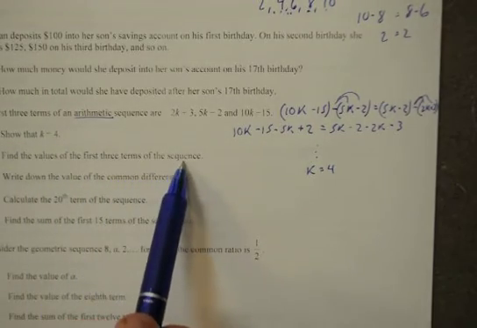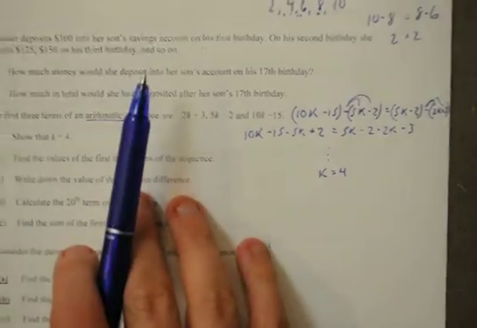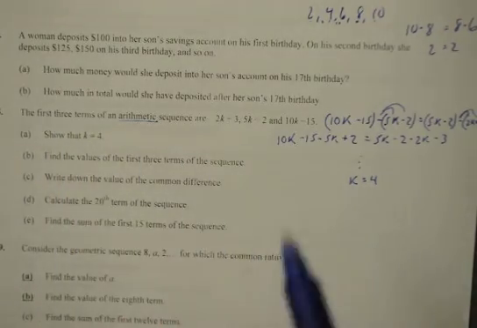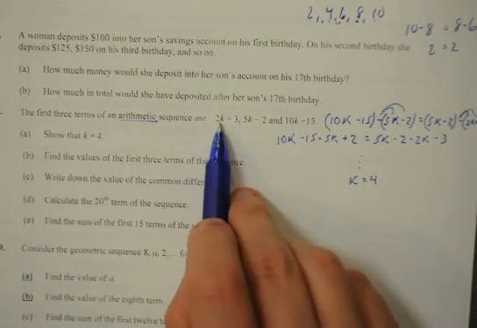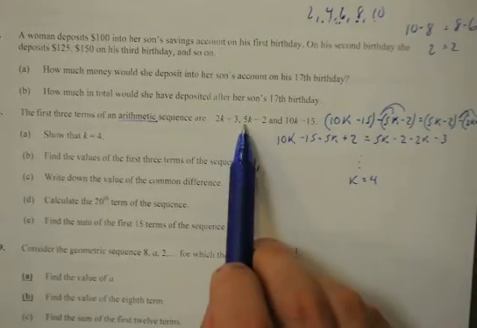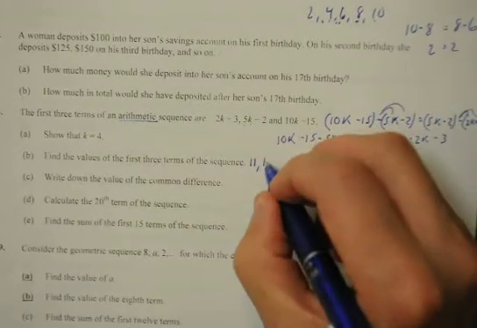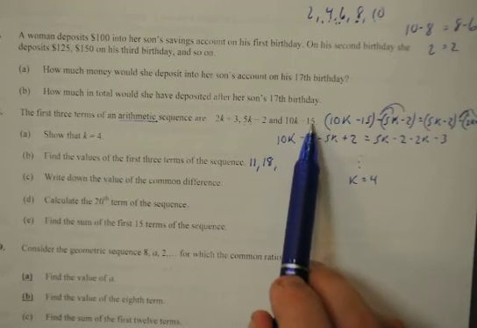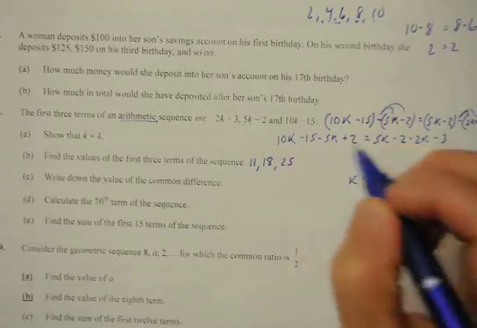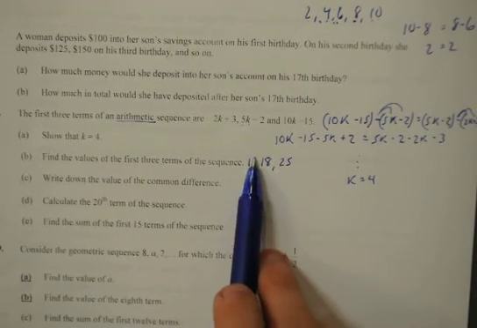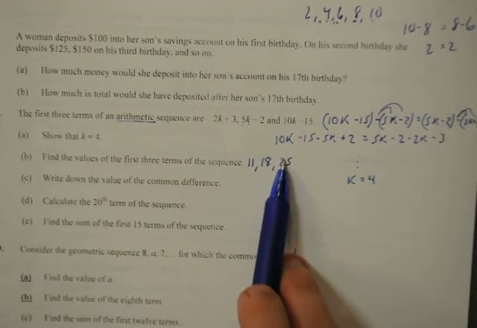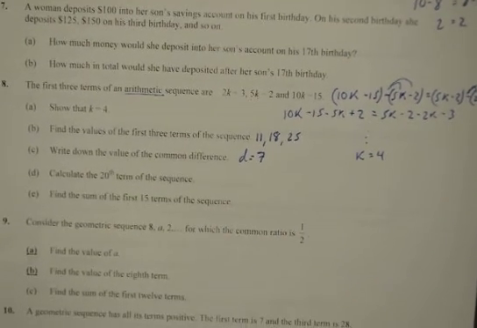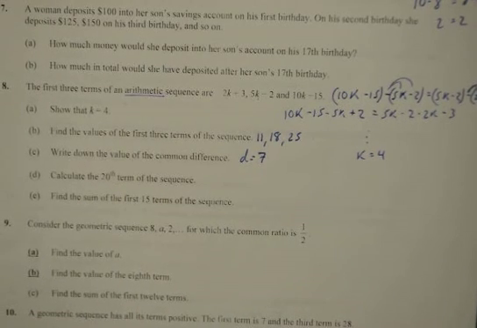Next, find the values of the first 3 terms of the sequence. Now even if you couldn't get a here, you can use the problem to get b. So if k is 4, all you do now is plug in 4. 2 times 4 is 8, 8 plus 3 is 11. 5 times 4 is 20, 20 minus 2 is 18. And 10 times 4 is 40, 40 minus 15 is 25. And here you can see our sequence. You can see the common difference is 7. Plus 7, plus 7. And the value of the common difference equals 7.